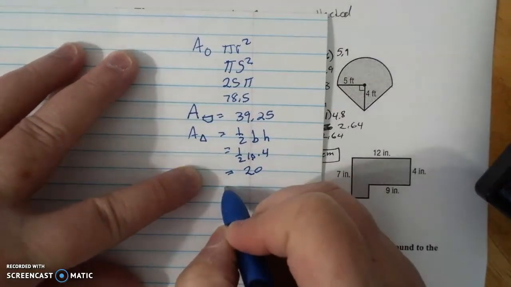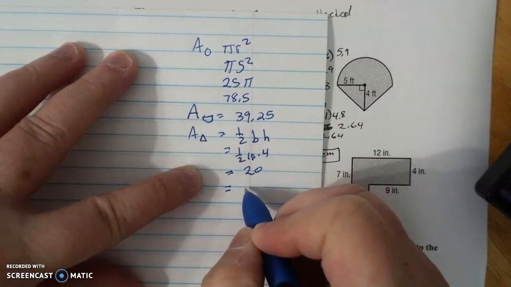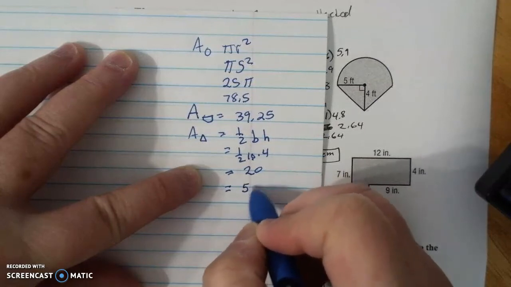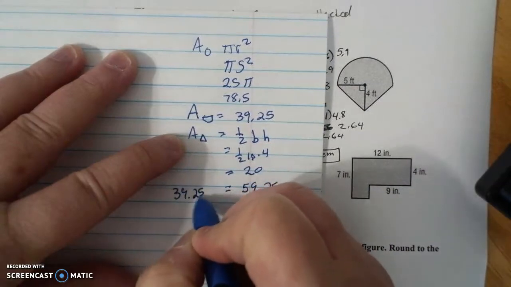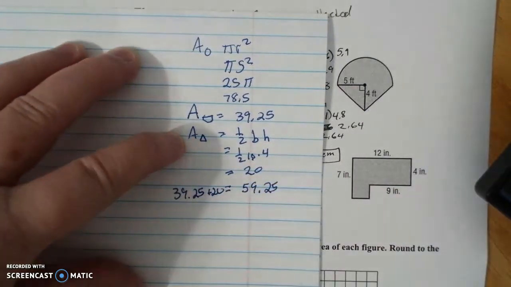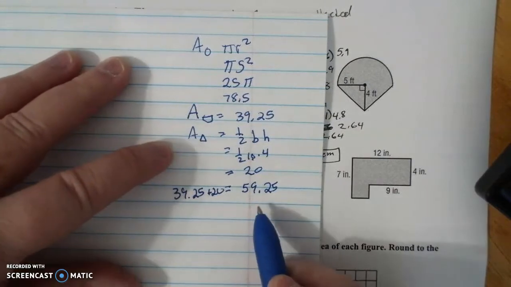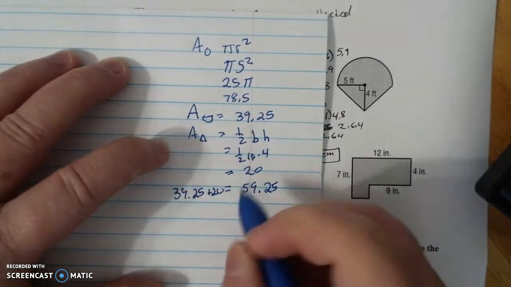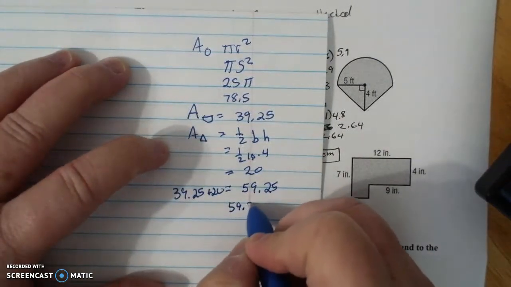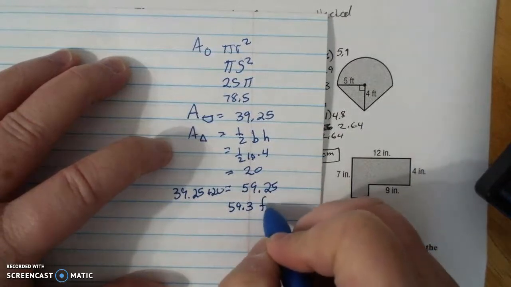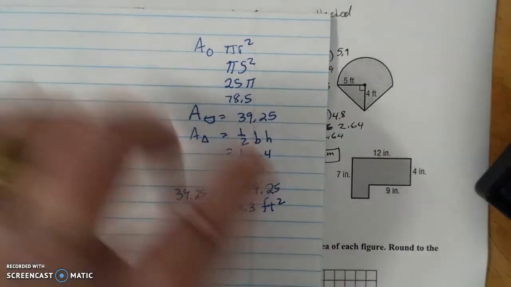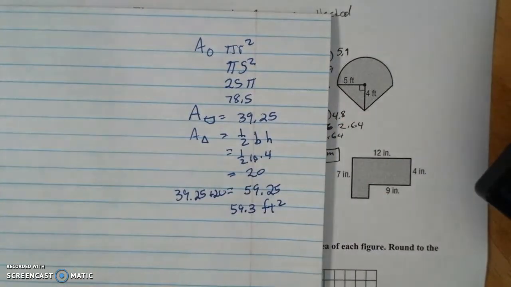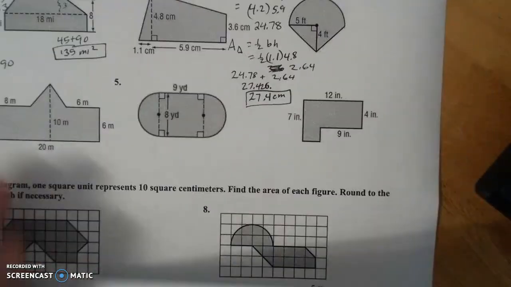And this is 59.25, because I took the 39.25 of the semicircle and the 20. And then rounded to the nearest tenth is 59.3 feet squared. So that is the area of a semicircle and a triangle.